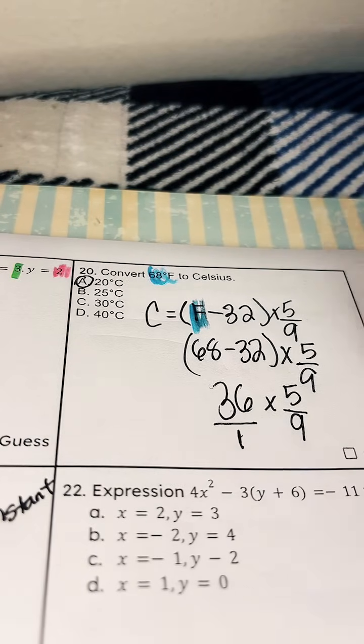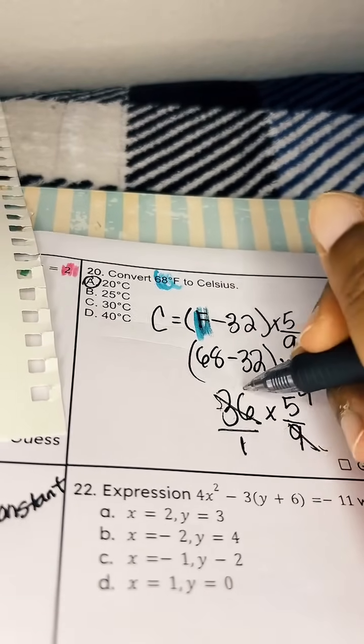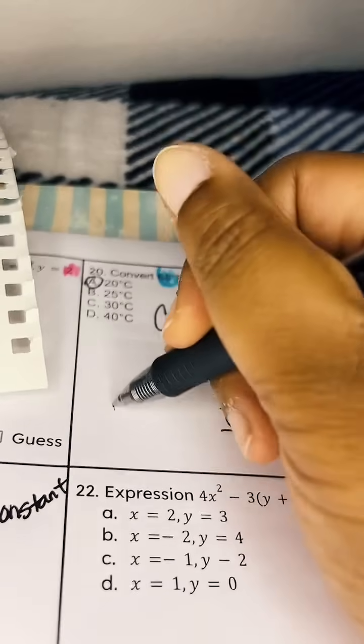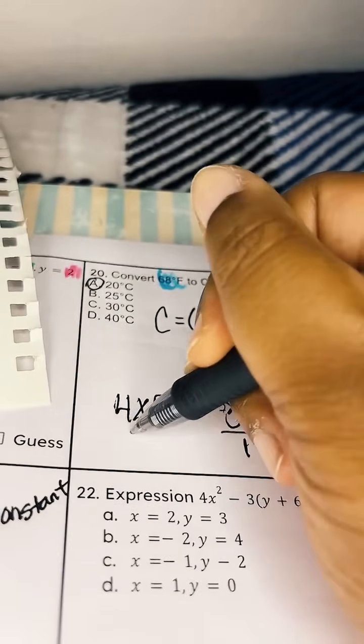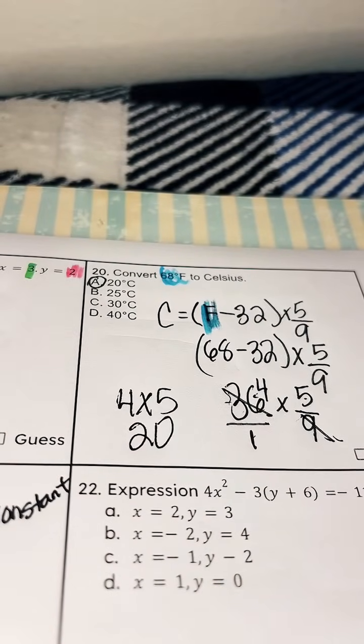Good. Yep. Cross cancel. 36 divided by 9 is 4. Then we do 4 times 5. And that's going to give us 20. The Fahrenheit formula.